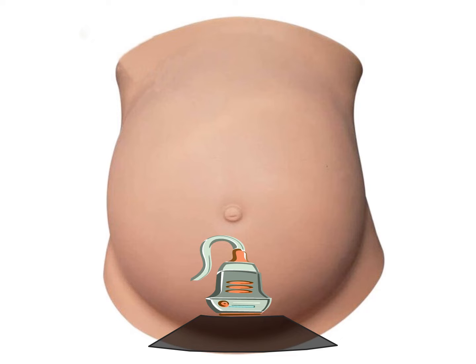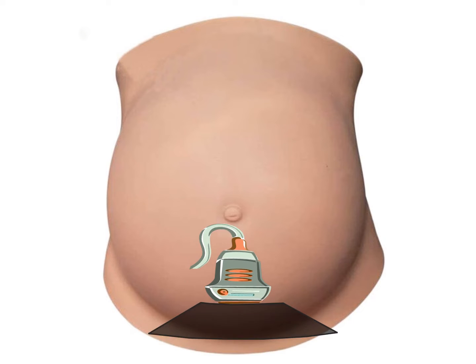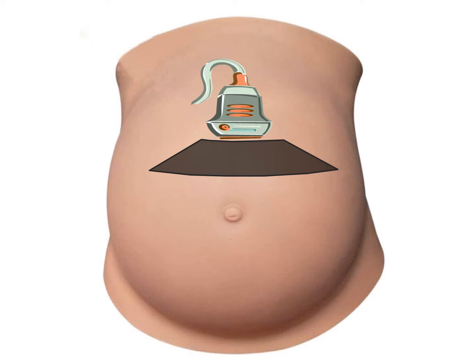Now this is called a fundal sweep, and I find that this is the most effective way to orient myself to the fetuses in a multiple scan, and this is done by placing the transducer in the lower maternal abdomen in a transverse format and then sweeping cephalad on the maternal abdomen, and this gives me an overview of where the fetuses are positioned within the amniotic sacs.